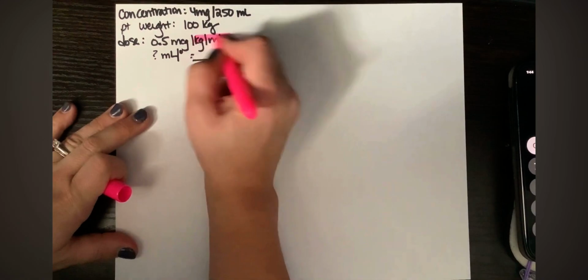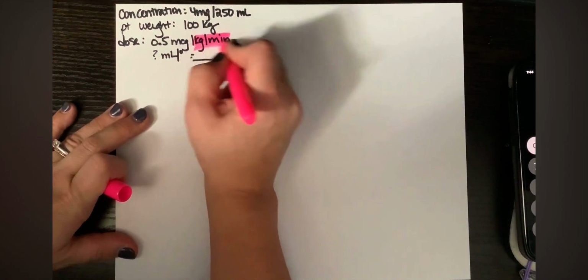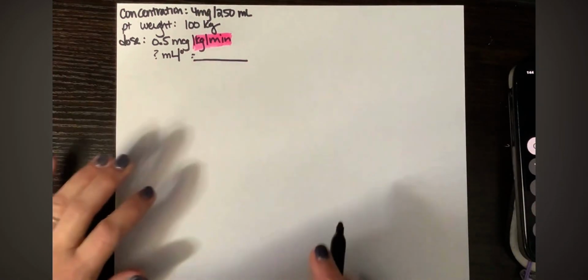This kilogram per minute is always going to stay together in your dosage calculation dimensional analysis write-up. So it's really important. If you separate the kilo per minute, you will get the answer wrong. So really important as you're doing that. There will be one of these math problems on your math competency at the start of the semester. So let's figure this out.